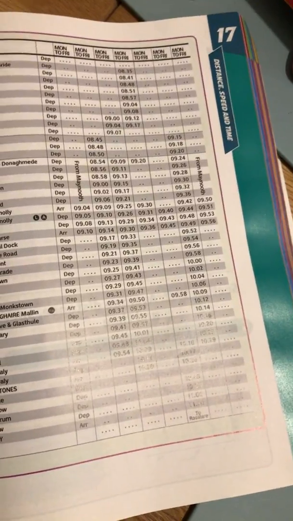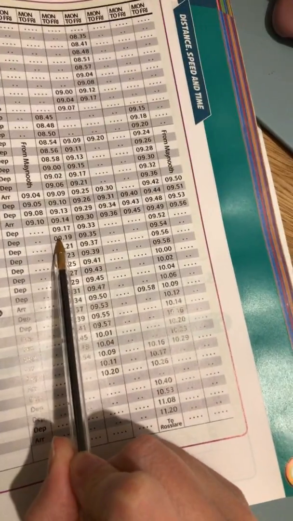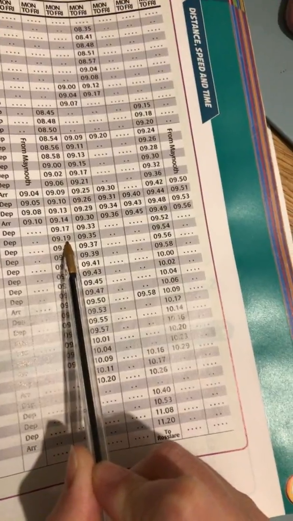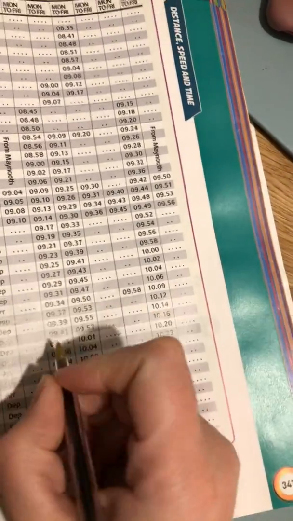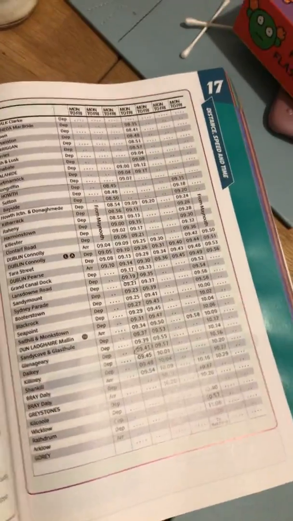So the first question is, how long does it take the 9:19 train to travel from Lansdowne Road to Dalkey? The idea is that you pick out Lansdowne Road, and it departs at 9:19. So it's this train we're looking at, and we get to Dalkey at 9:41. They're the two times we're looking at, and this is where you would make use of your calculator for this calculation.